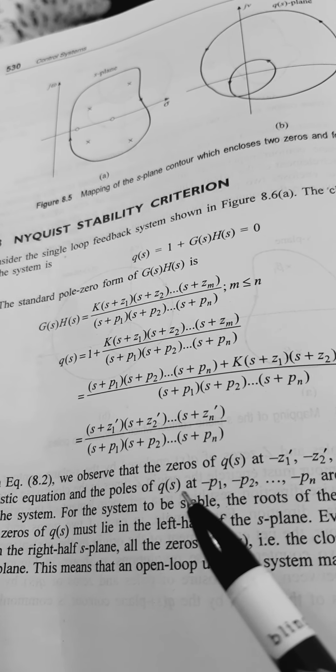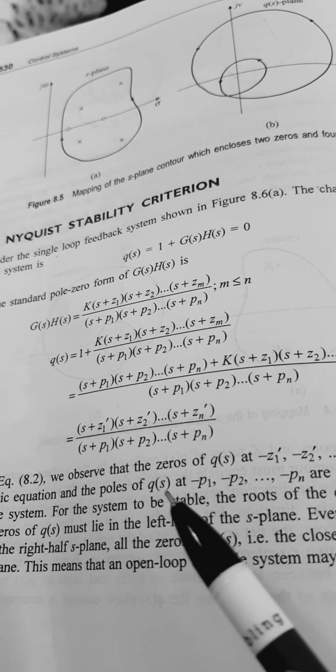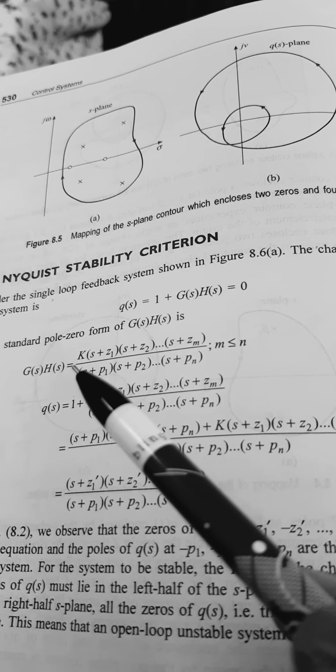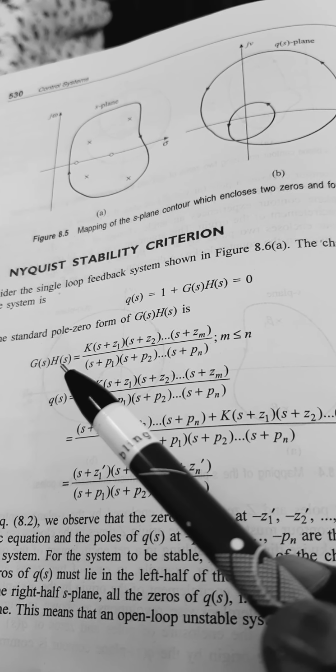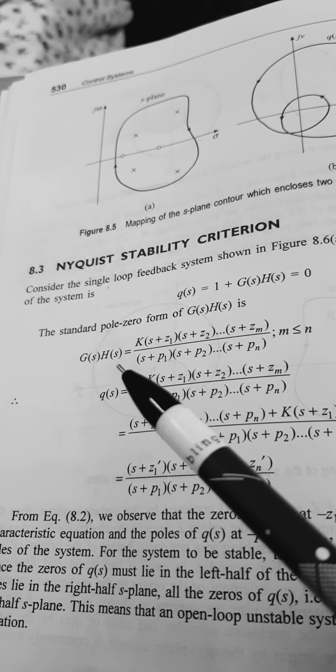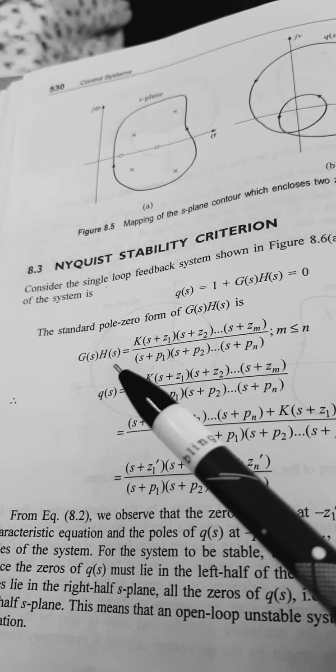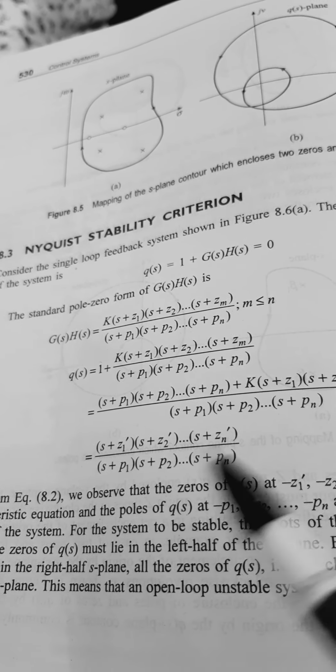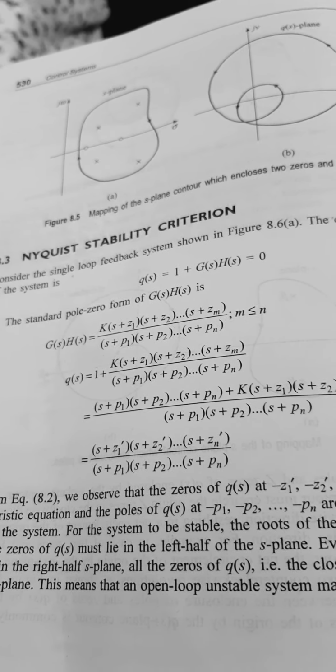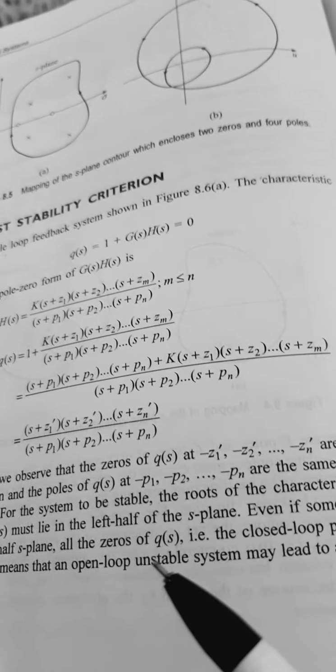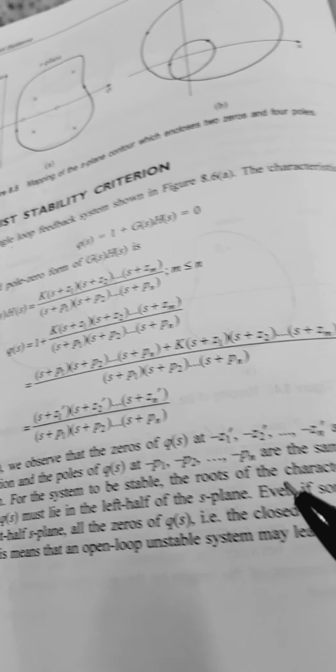The poles of Q of S are at s equal to minus p1, minus p2, and so on, the same as the open loop poles of the system. So the same poles of the open loop function are the poles of the characteristic equation.